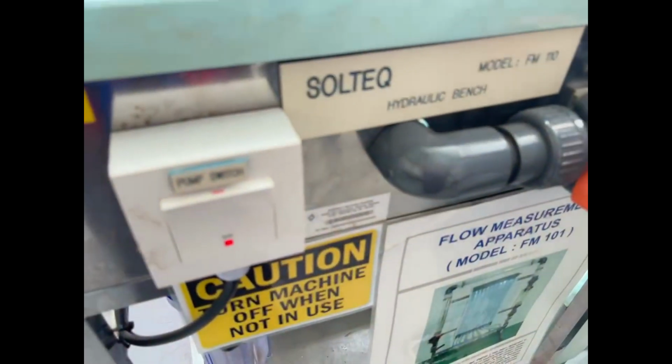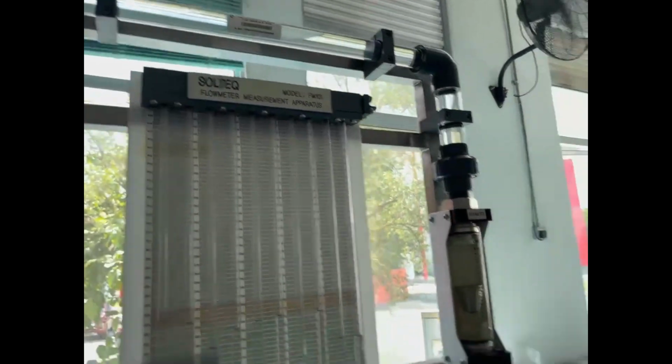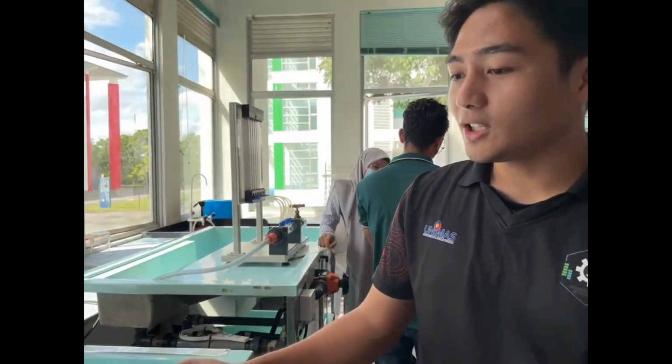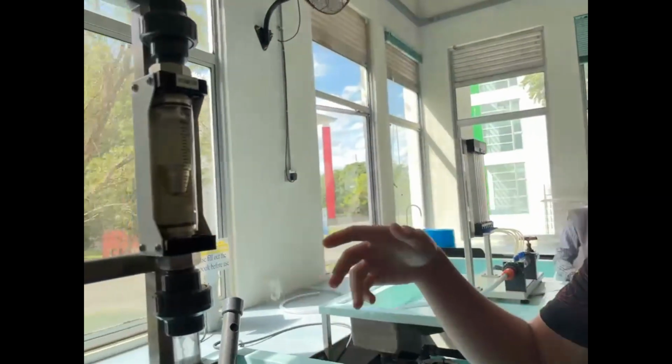For the safety awareness of this experiment, we need to make sure the switch is off after use, and also that the water inside the apparatus is drained after use. Next, we also need to wear suitable attire, which is both clothes and shoes. We also need to make sure the apparatus doesn't have any blockage, and the last one, we also need to make sure the apparatus is not exposed to any stresses and shock. That is all for safety awareness.